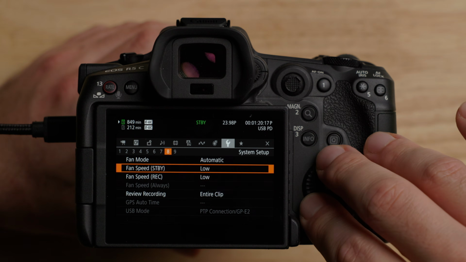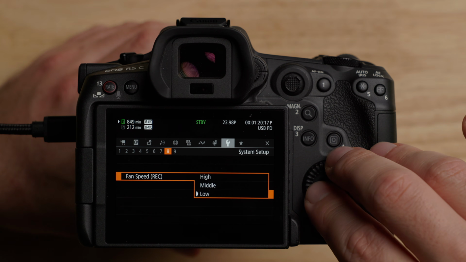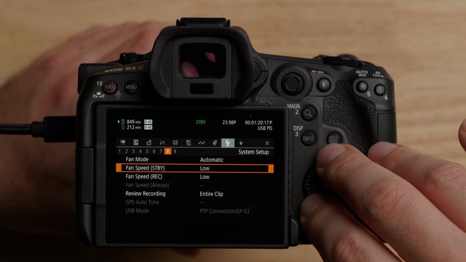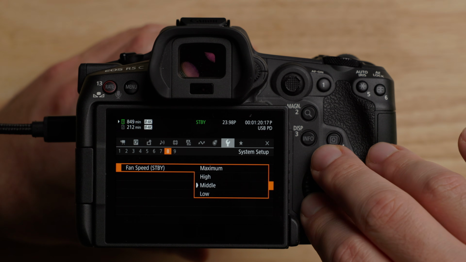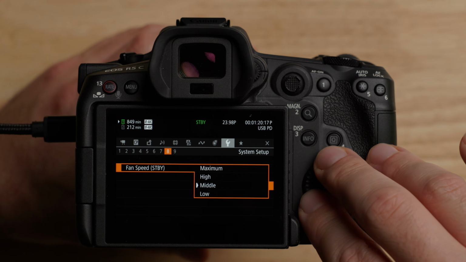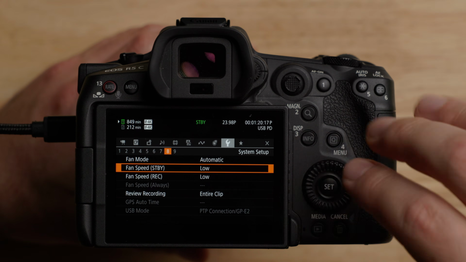If you change this to automatic, which is what I leave it to, you have the options here to, like when you're recording, you can make it lower than when you're not recording. So that would be a good option if you just need it to be less loud. Maybe it's really hot out and you're doing short takes, you can change the fan speed for different options here.